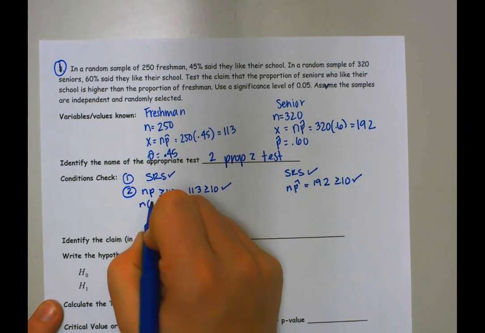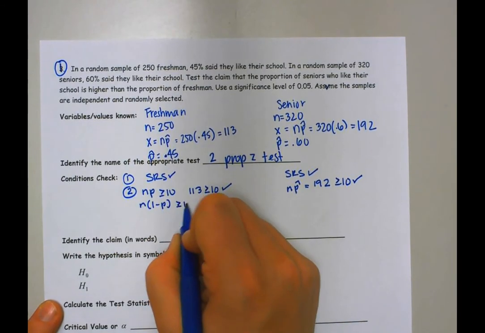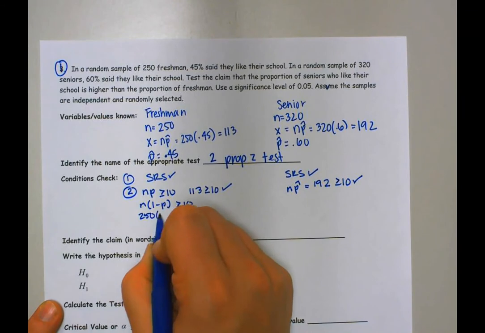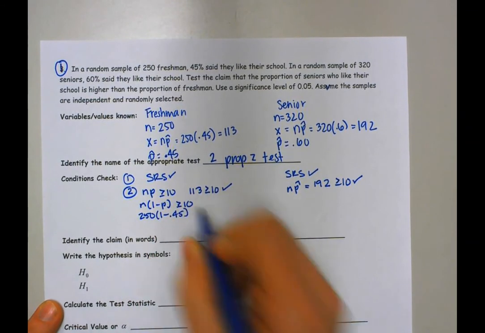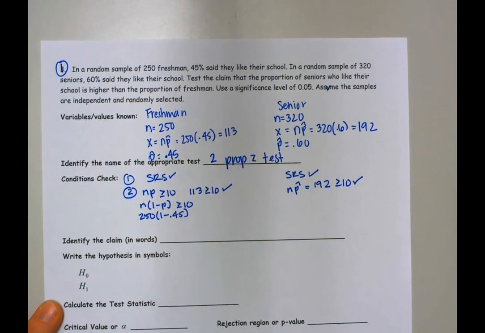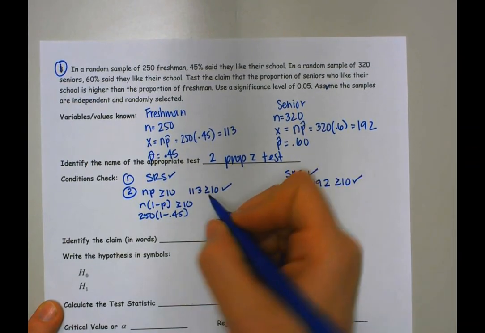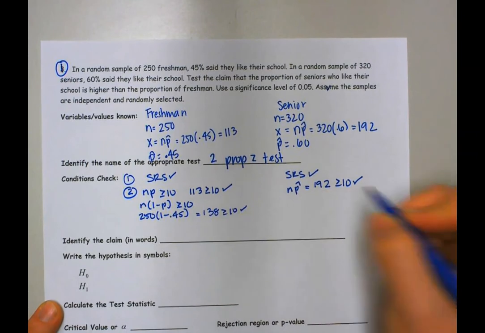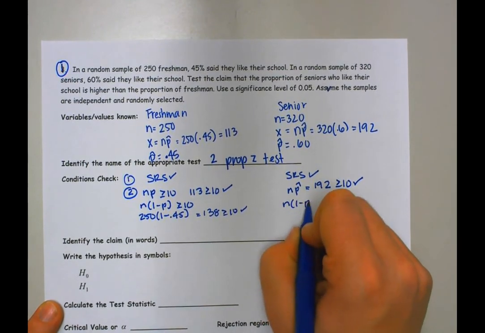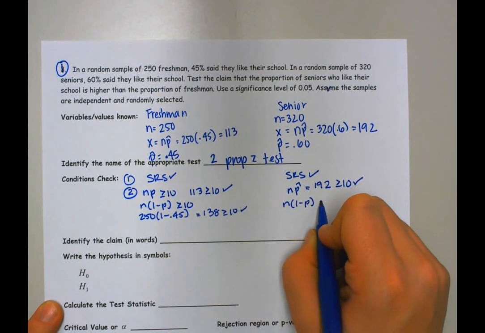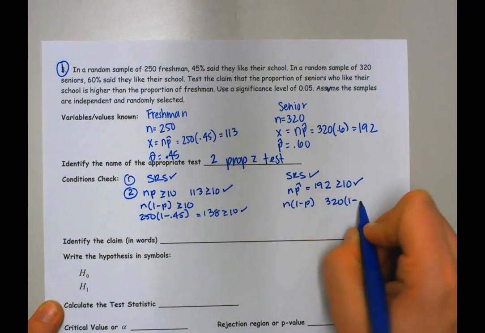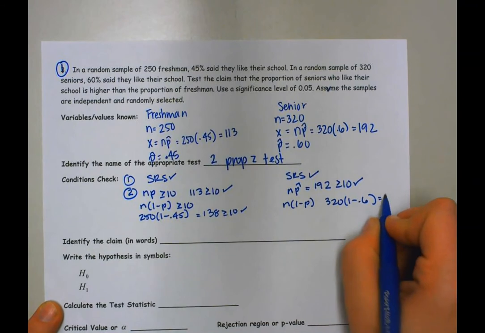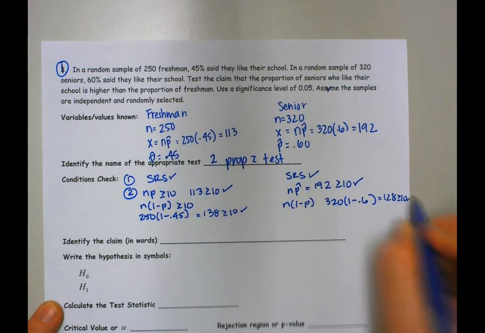And then we have to do n times 1 minus p. So that would be 250 times 1 minus 0.45, which is 137.5 or 138. We're good there. And n times 1 minus p here would mean we're doing 320 times 1 minus 0.6, which would give me 128, also greater than or equal to 10.